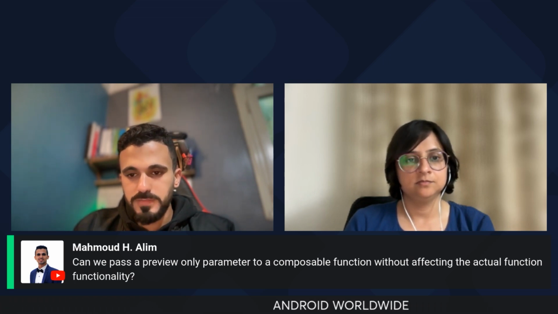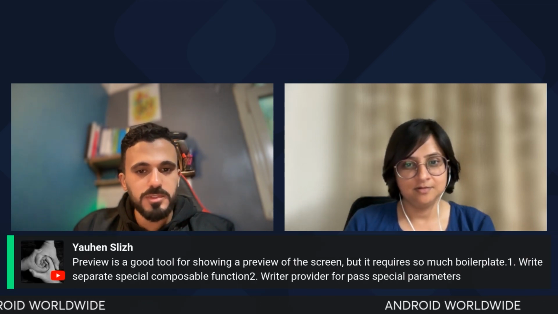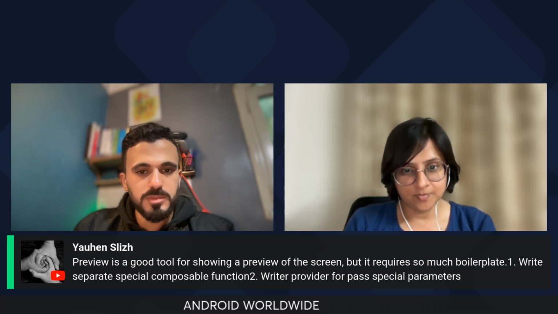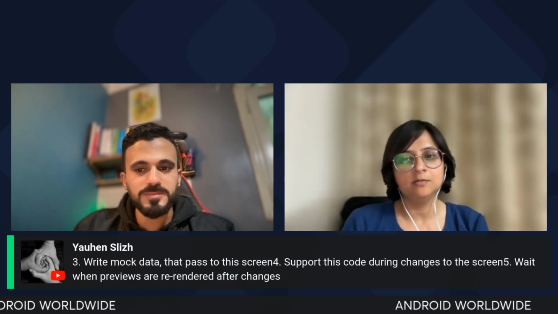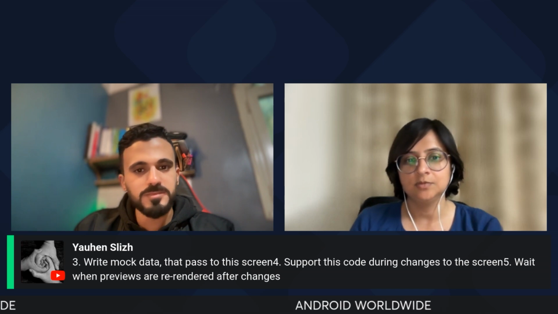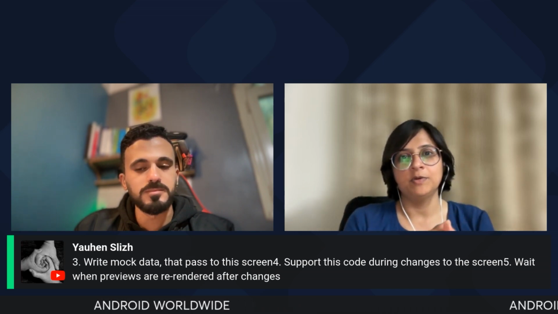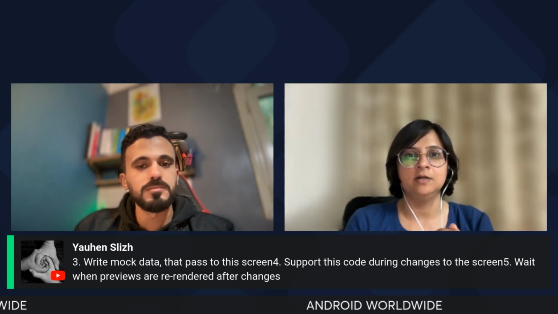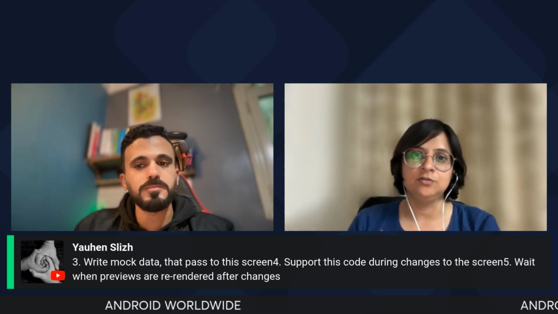I think we have a very long question here. Preview is a good tool for showing a preview. It does require a bit of boilerplate, but that's what it takes to test a proper app, because as they say, only 40% of an app is development, and the other 60% goes into QA. So that is something which you need to put in.